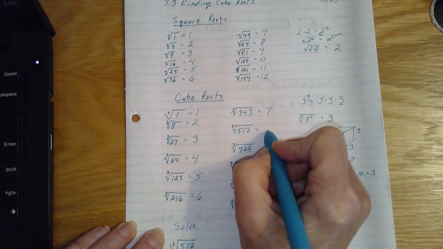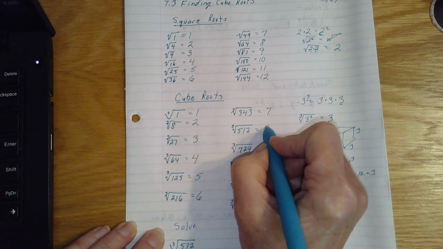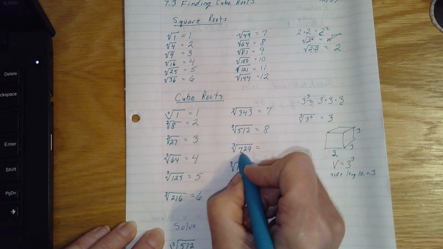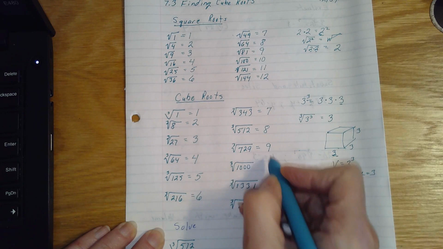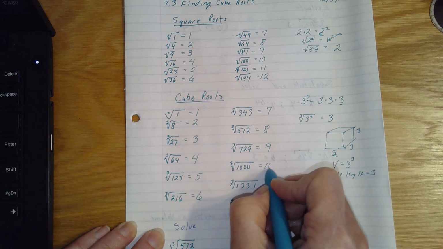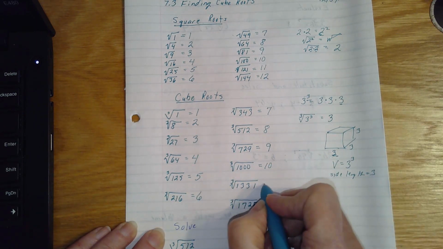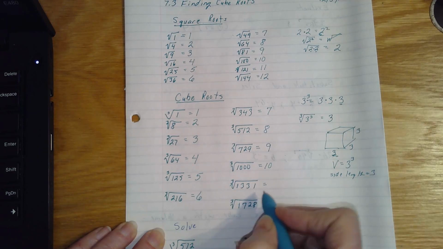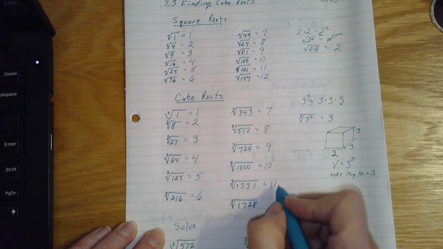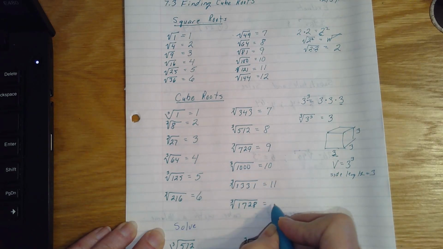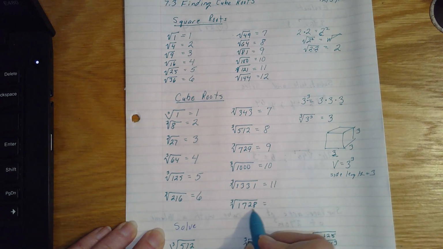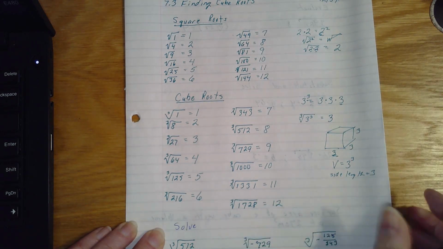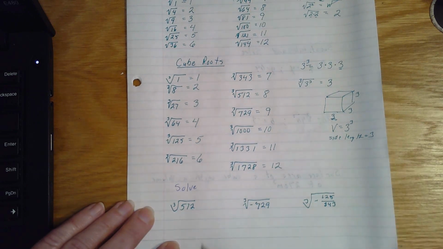The cube root of 512 is 8. The cube root of 729 is 9. The cube root of 1000 is 10. The cube root of 1331 is 11. And the cube root of 1728 is 12. Now let's start using some of these numbers.